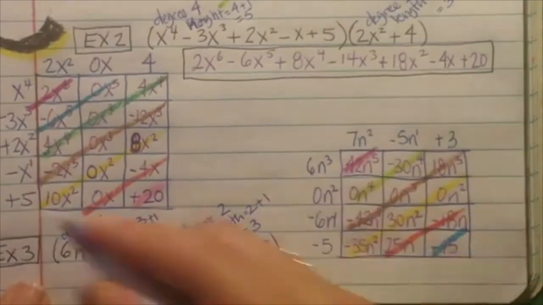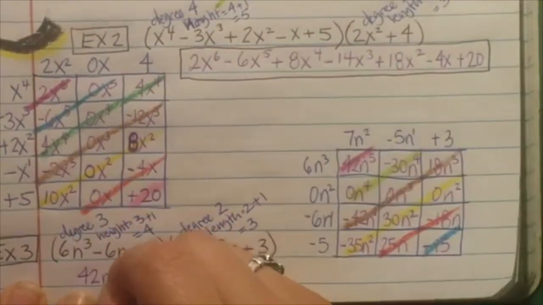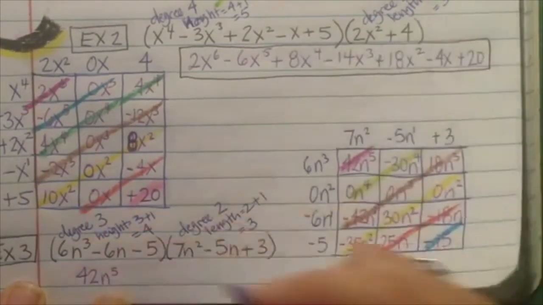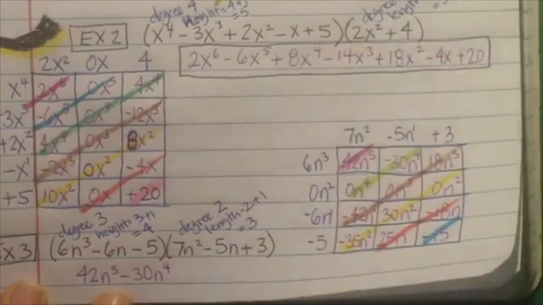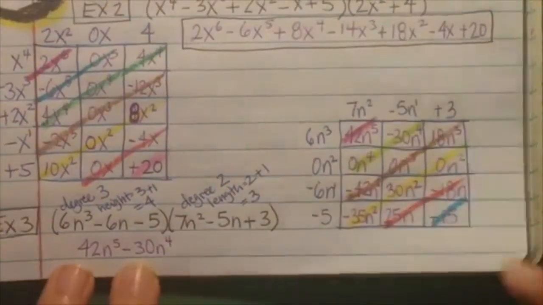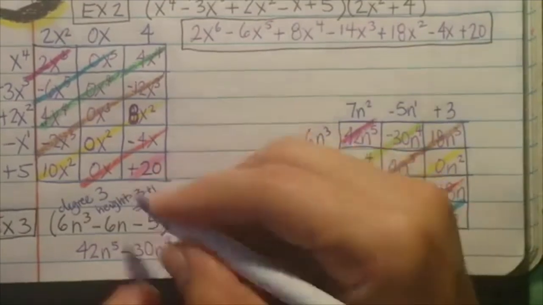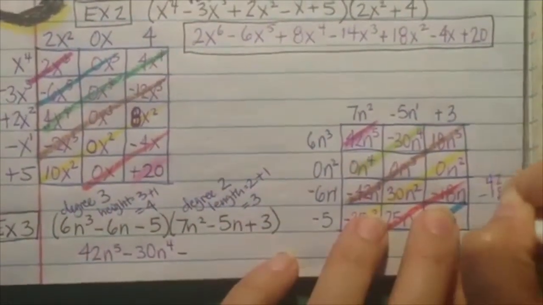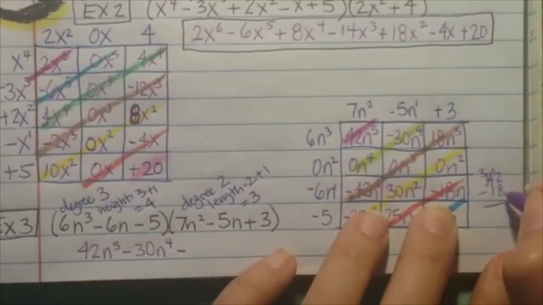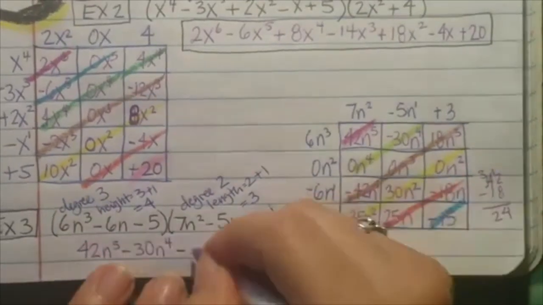Starting on the left, because it'll be the highest exponent, 42n to the 5th power. Then that's just negative 30n to the 4th power. Tigers meets Trojans. Who's going to win? Tigers are going to win. I'm just going to do it on the side here, 42 minus 18. And they're going to win by 24.